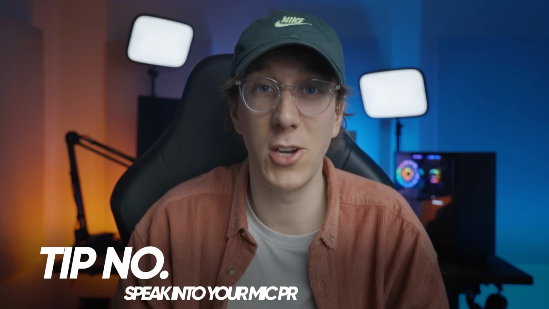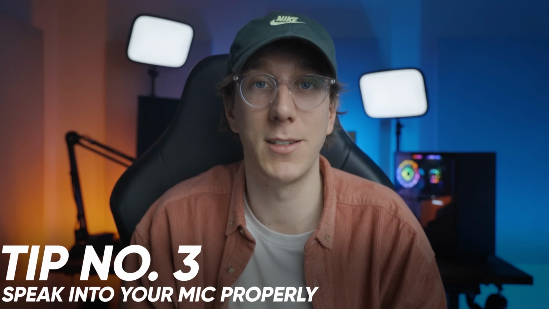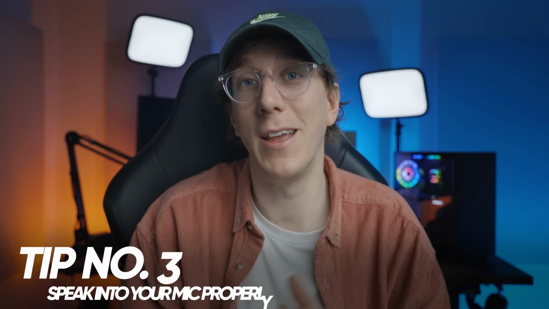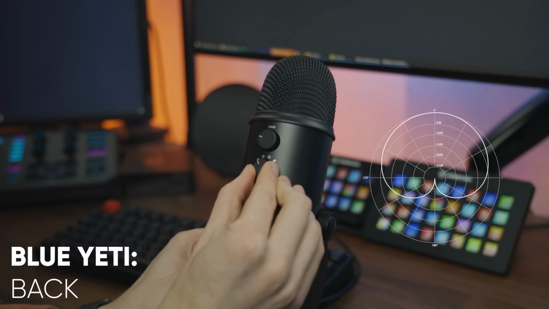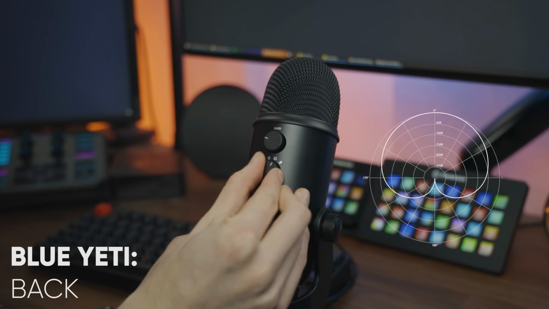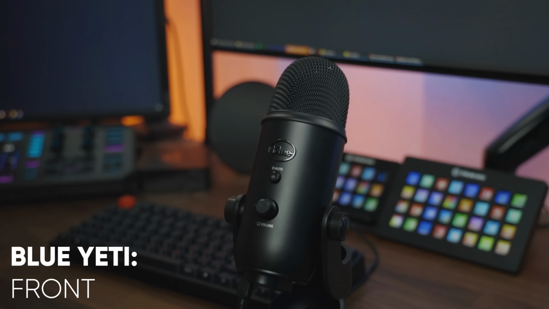Tip number three is to make sure you either choose or set your microphone up to use a cardioid pickup pattern if you can, and make sure that you're speaking into the right side of it. Now the cardioid pickup pattern is the one that looks like an upside down heart, and if you're speaking into the right side of it, that just gives your microphone the best chance of picking up your voice and rejecting sounds from the back, which will be the reflections of your voice from the wall.